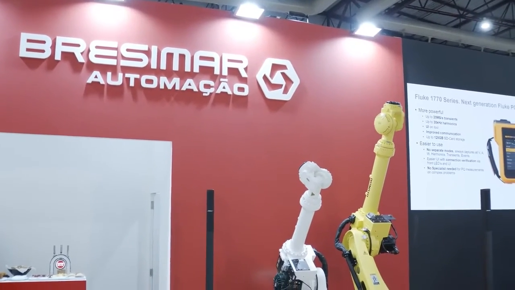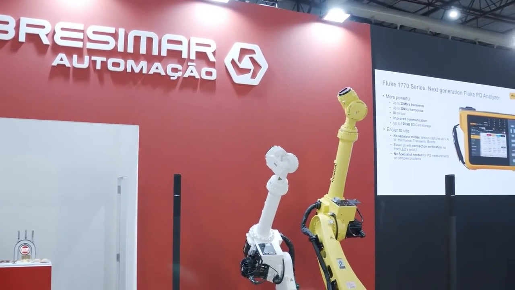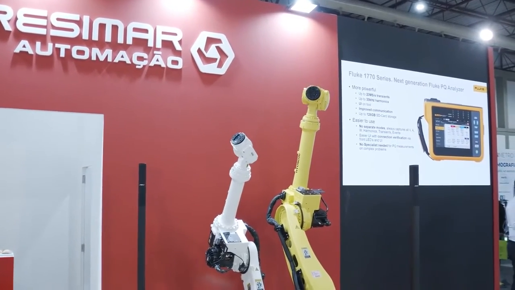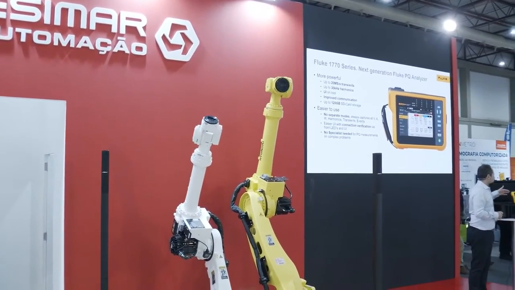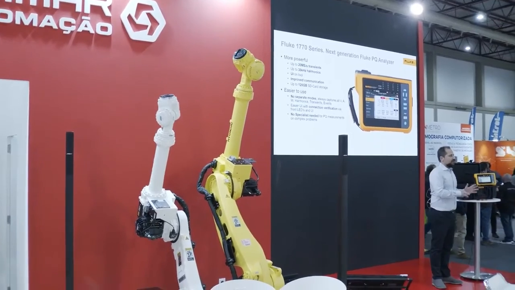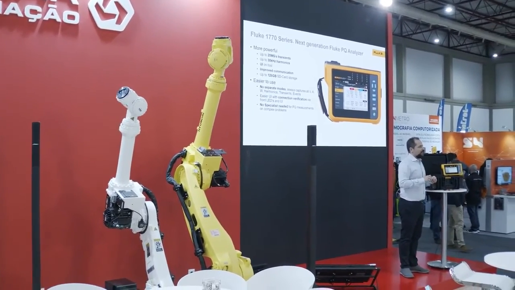And we focused on making it really easy for the end user to just plug it in and start logging, by including features like guided setup, the possibility of automatically checking the connections through these LED indications, automatically correcting the connections in case there is a mismatch, logging all the data with no need to select the parameters that you need.